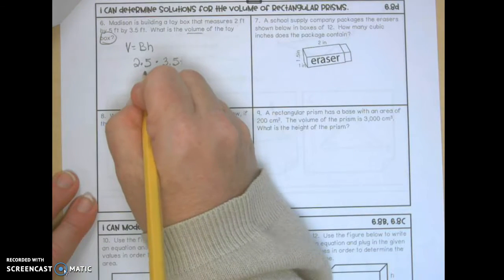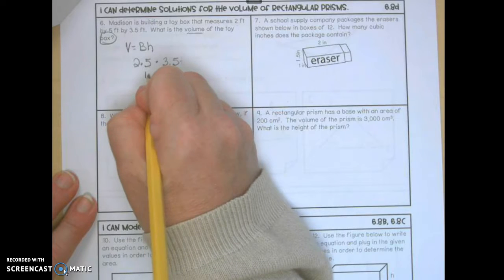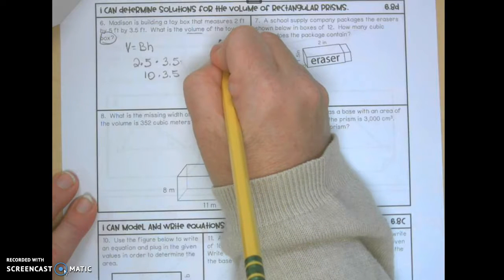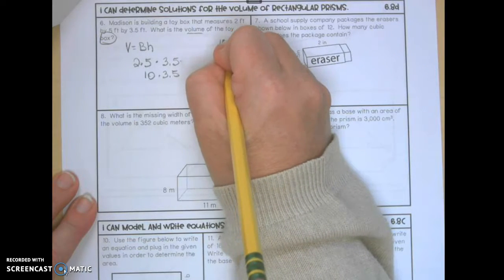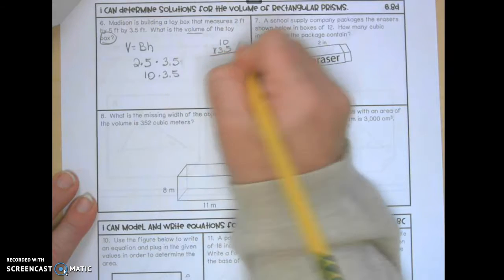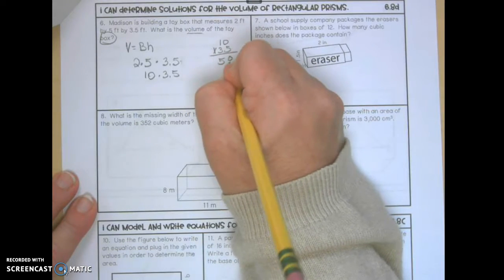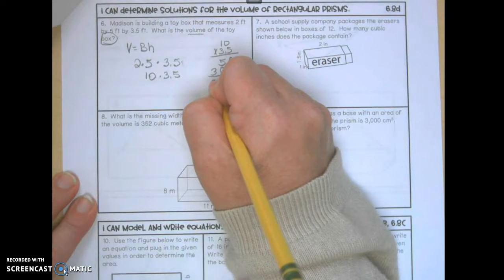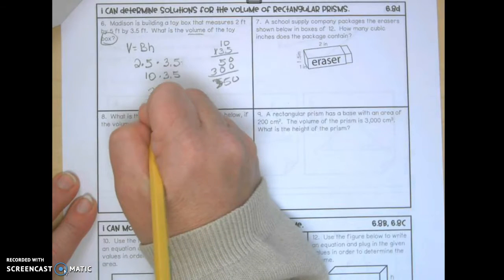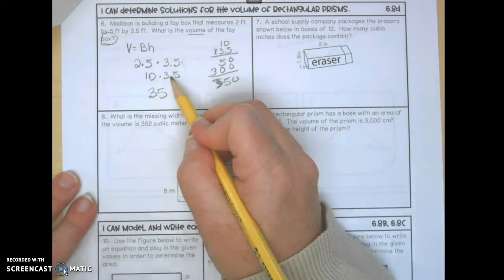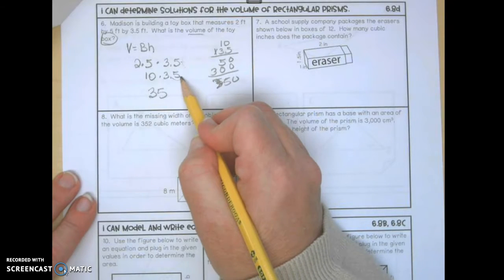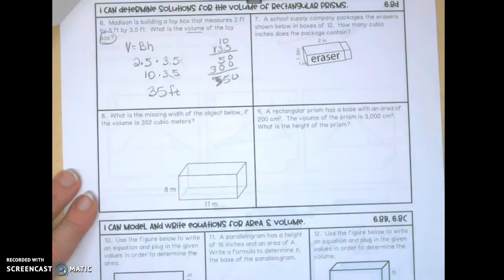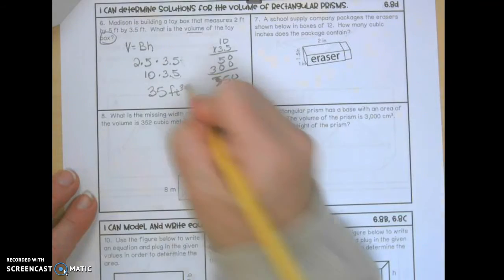2 times 5 is 10 times 3 5/10. Remember, when you're multiplying by 10, you can just move the decimal over. So this is 35 feet. What kind of feet? A little 3, cubes, right?